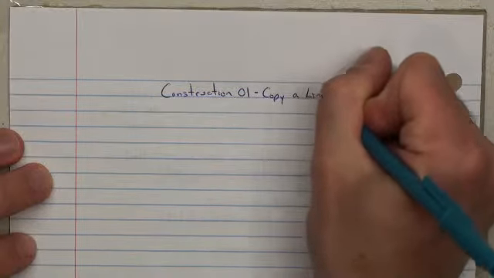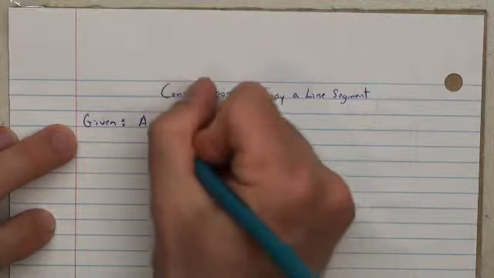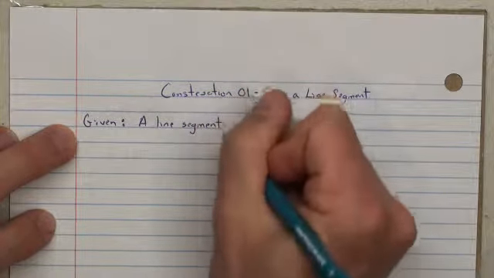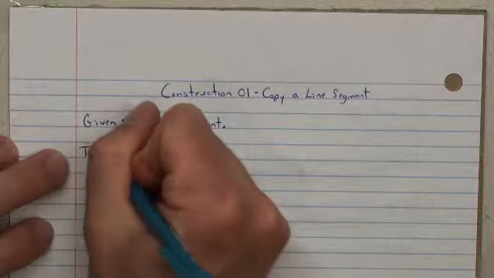So I'd like you to go onto the back of that page and, centered in the middle, you're going to write construction 01, because this is the first construction, so construction 01 dash copy a line segment. Okay. Now, what we're given in the problem is the first thing we need to know. And what will be given is a line segment. So you'll actually come to the problem and they'll already provide you with a line segment. They'll draw one for you.